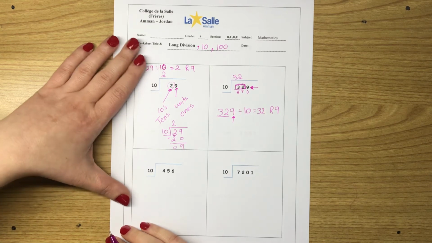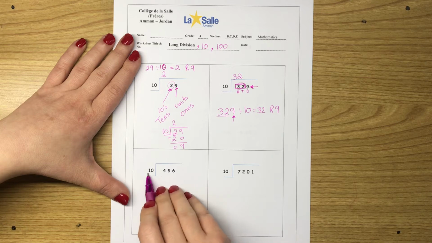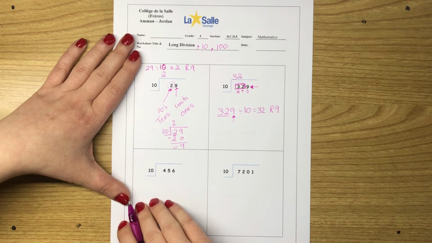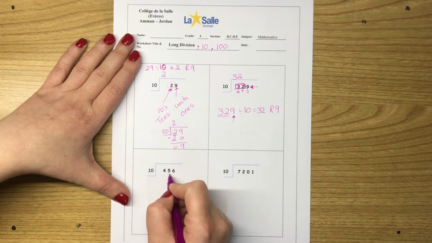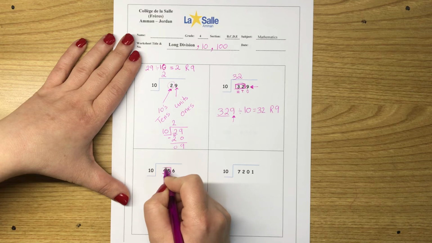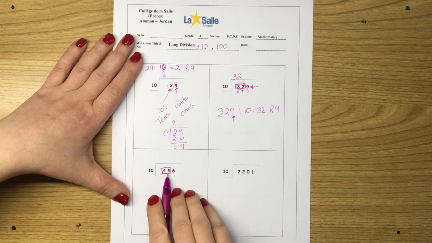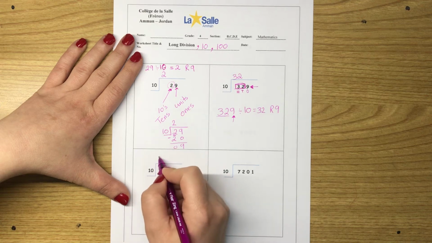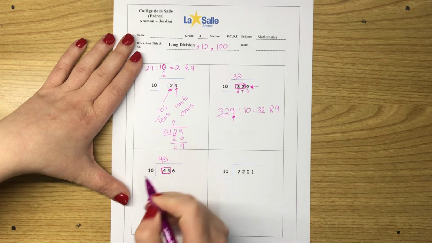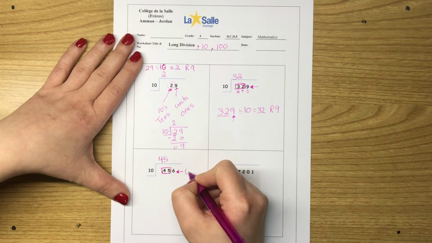Okay? Another example, 456 divided by 10. Again, point out the tens digit and the places that come after, the greater places. So how many tens in 456? There is 45 tens, and the remainder, what's in the ones place, which is 6.